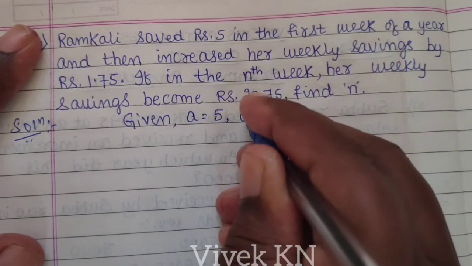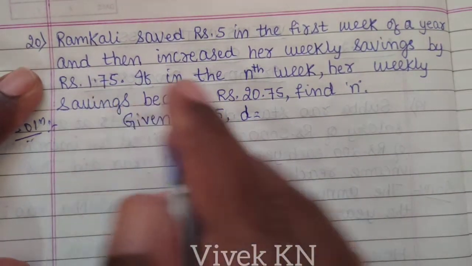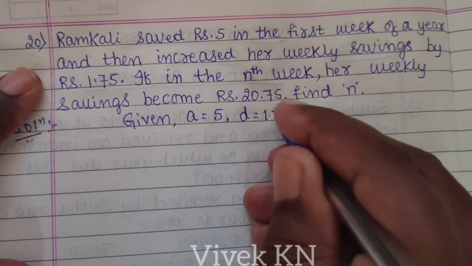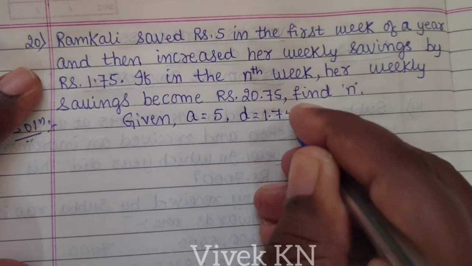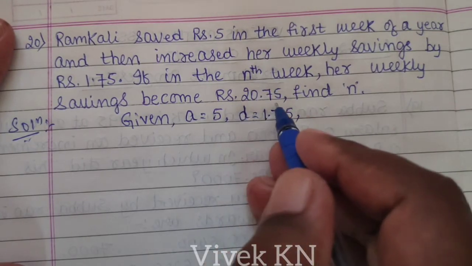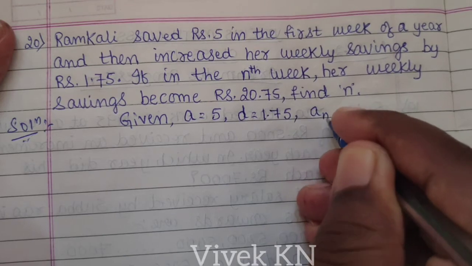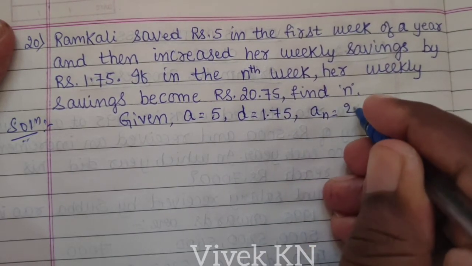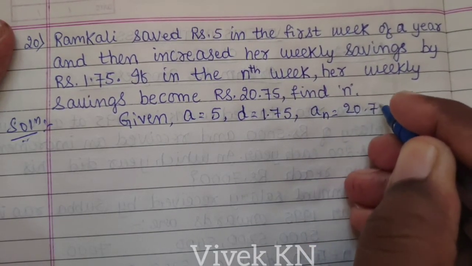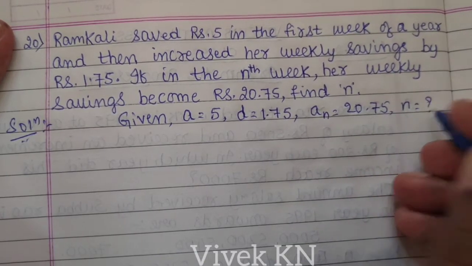Then the common difference d is equal to 1.75, that is 1 rupee 75 paise. Then the last term is 20 rupees 75 paise, that is an is equal to 20.75. Now we have to find out the value of n.